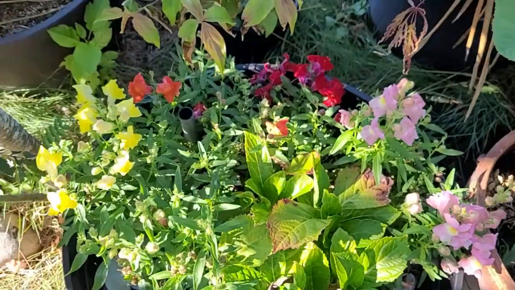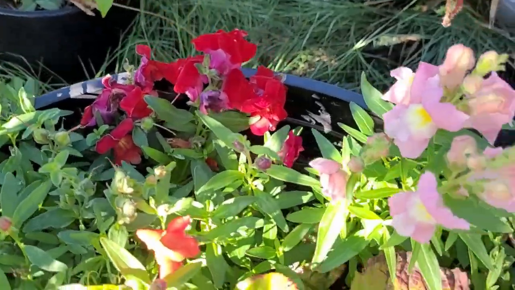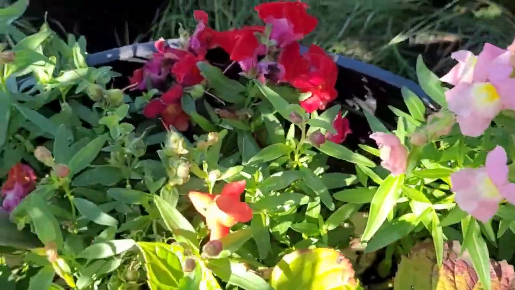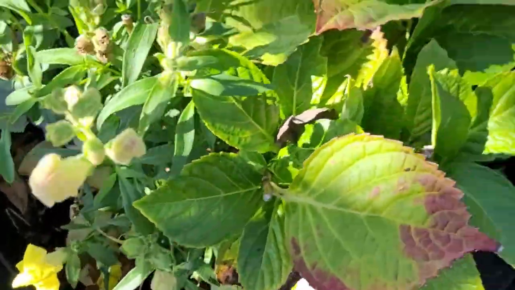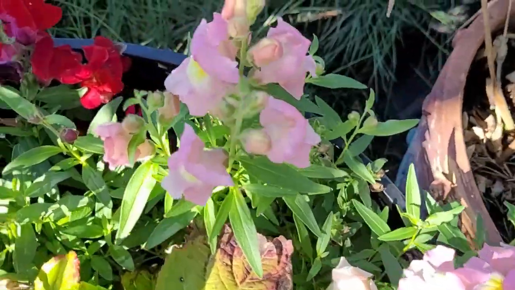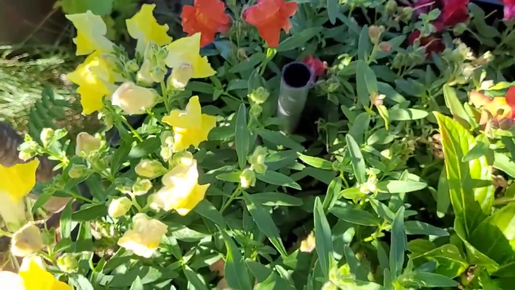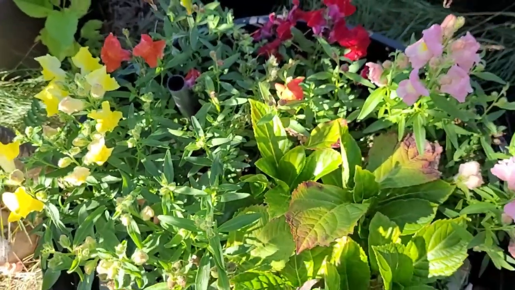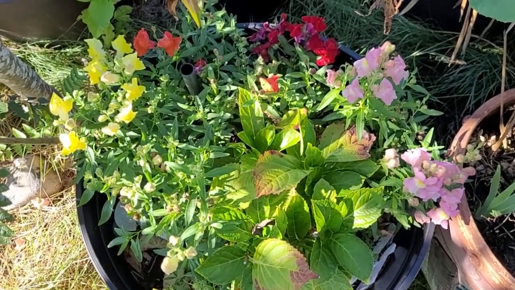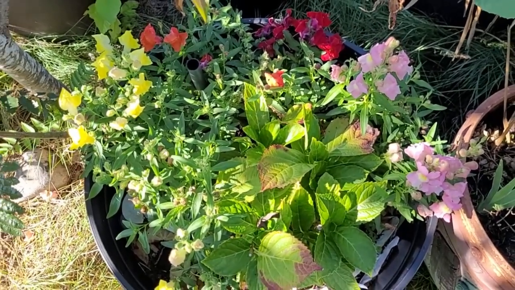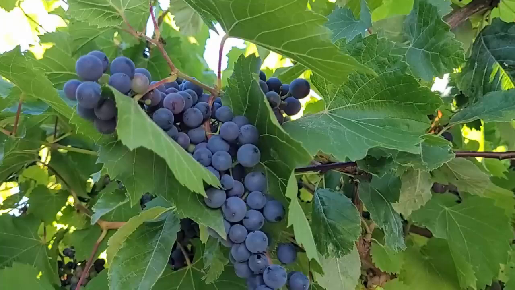Look at all of these snapdragons blooming. These were rescues from Home Depot that were drastically reduced in price. I will definitely grow snapdragons every year. I'm so happy. I've never grown them before, and I have a bunch of different seeds from Baker Creek that I'm going to try some different varieties. But wow, so pretty. It's the end of August, so I'm really happy with how many things I see blooming over here. Look what we have.